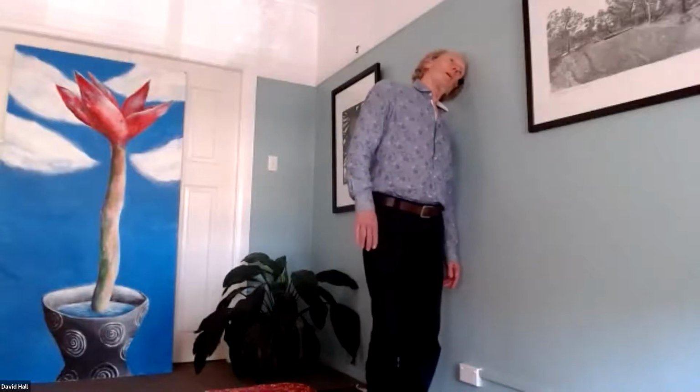And then leave that. Just come up to stand. Notice how that side feels. And your capacity to stand on that left foot.